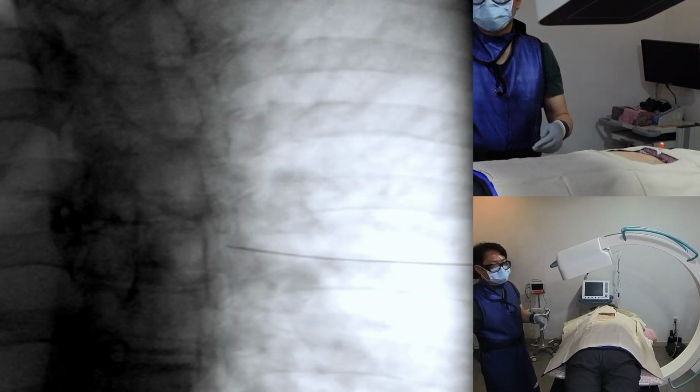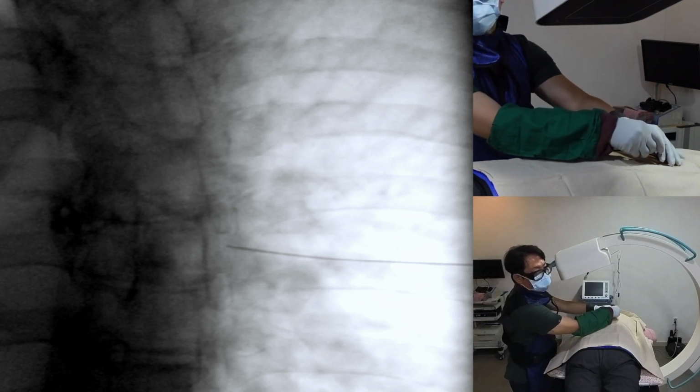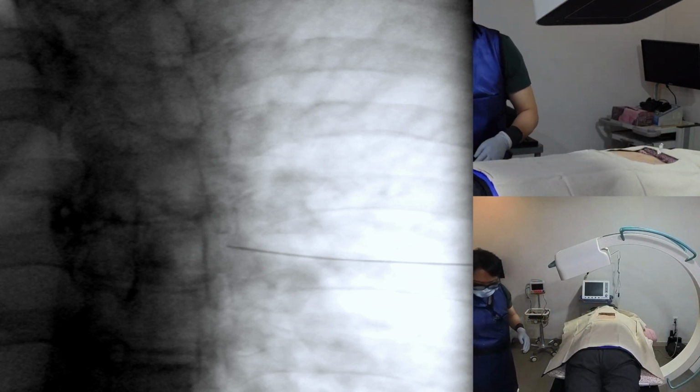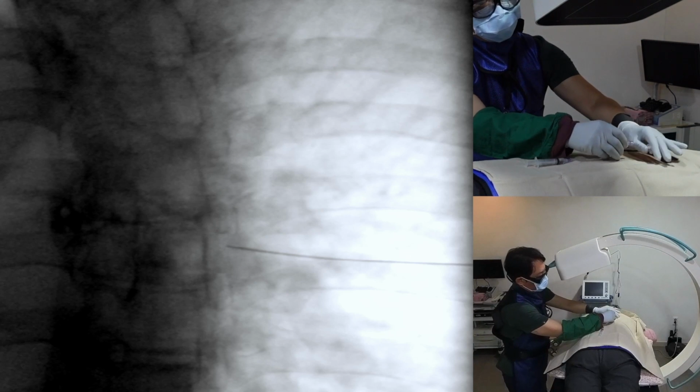However, the contralateral oblique image shows a clearer view of the pedicle and a tangential view of the lamina, which helps determine the proper needle depth.